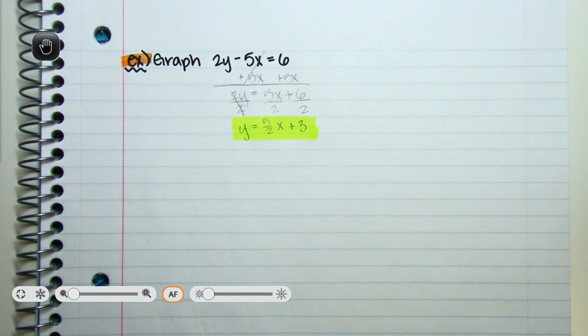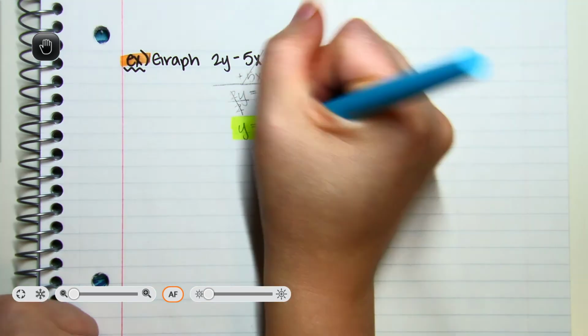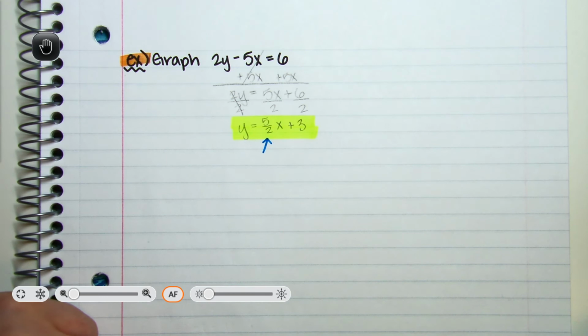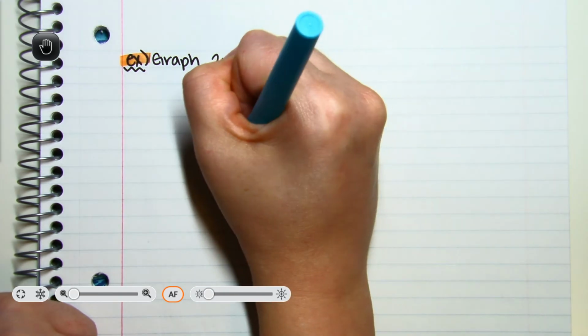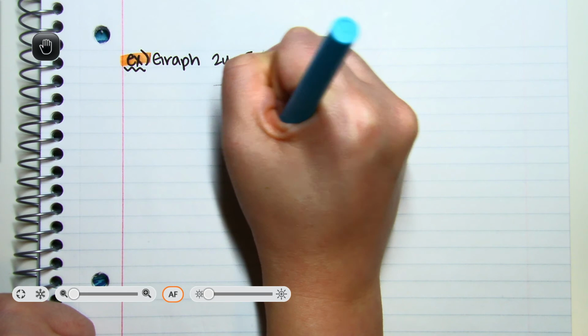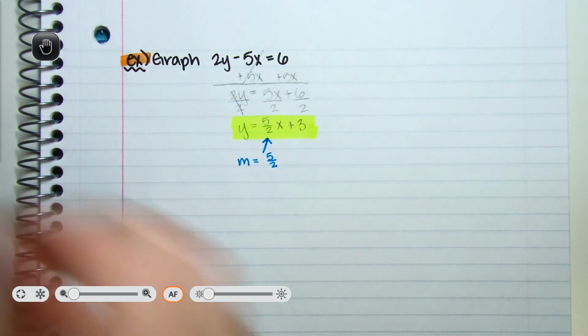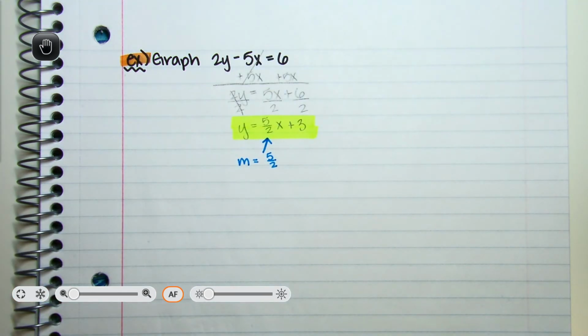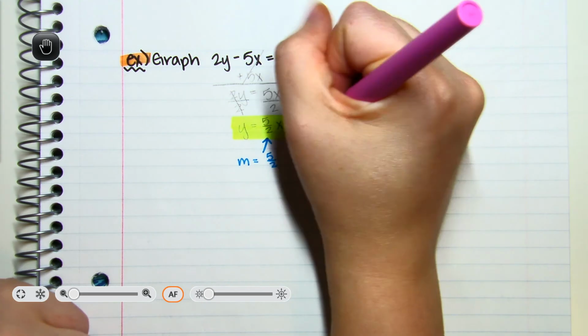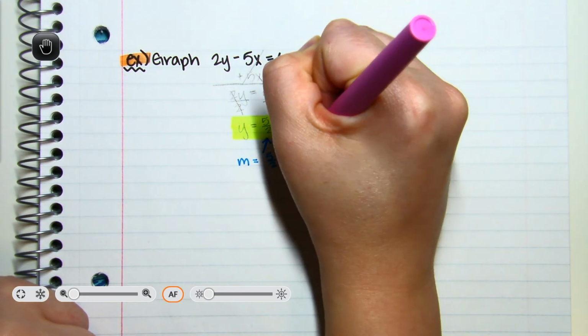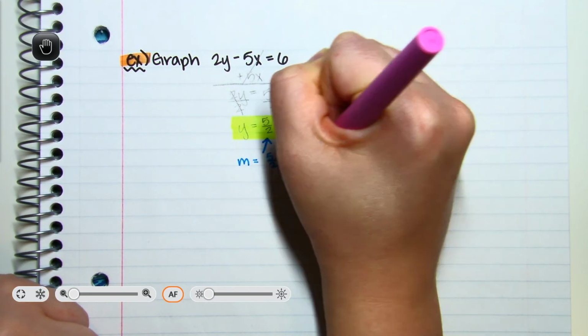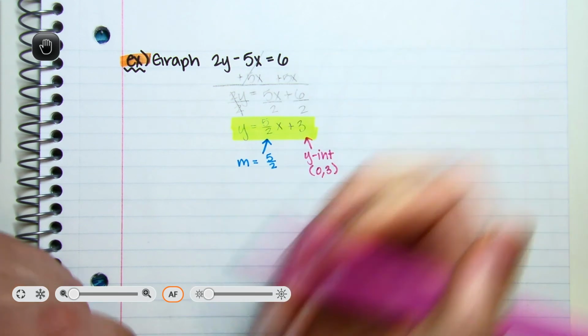All right, so now that I have it in this form, what's my slope? I should have asked that before I drew an arrow pointing to it. My slope is 5/2. And what's my y-intercept? Good, everyone should have said 3, or the point 0, comma 3.